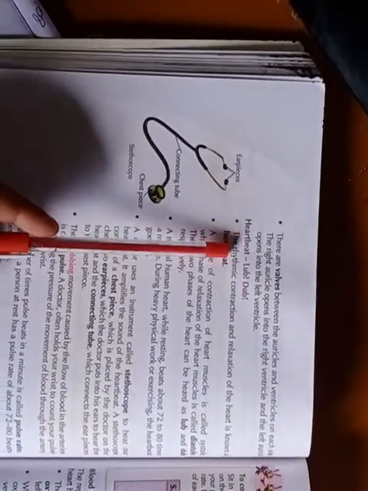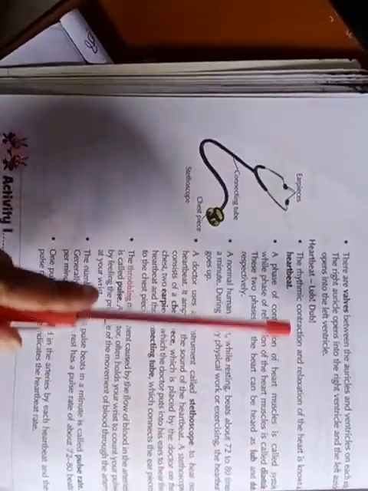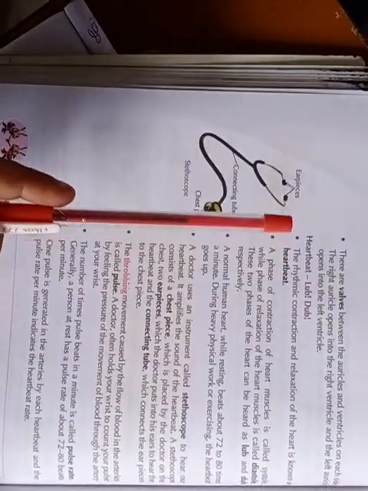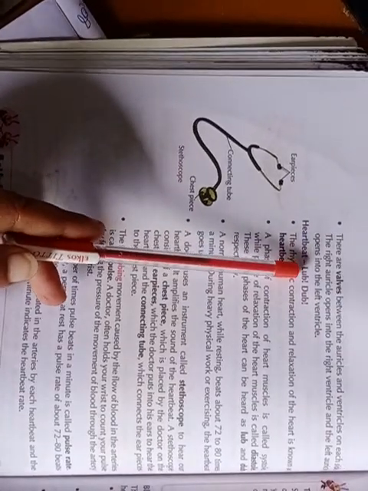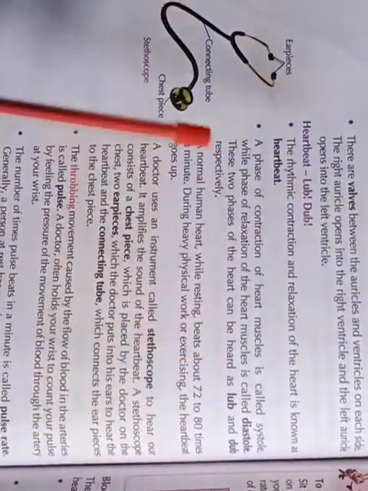Heartbeat, lub dub. The rhythmic contraction and relaxation of the heart is known as the heartbeat. So what is the heartbeat? The rhythmic contraction and relaxation of the heart is known as the heartbeat. The phase of contraction of the heart muscle is called the systole. That means if the heart muscle contracts, it is the systole, and if the heart muscle relaxes, it is the diastole.